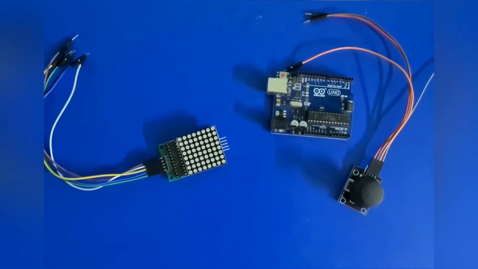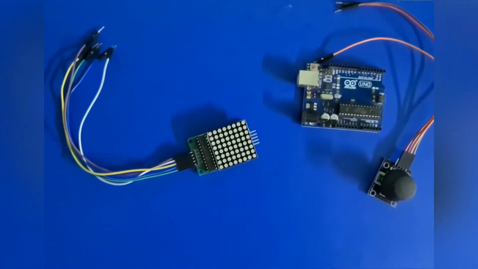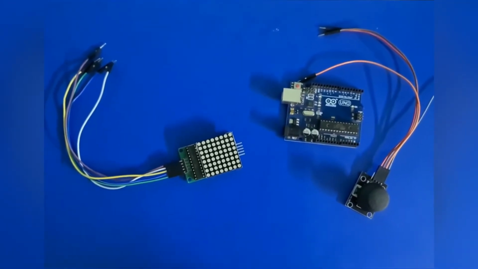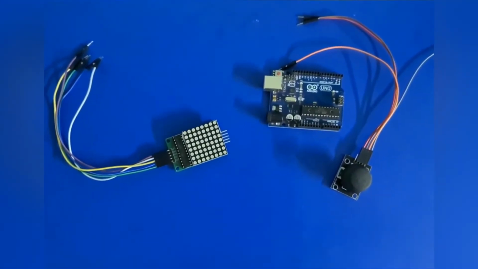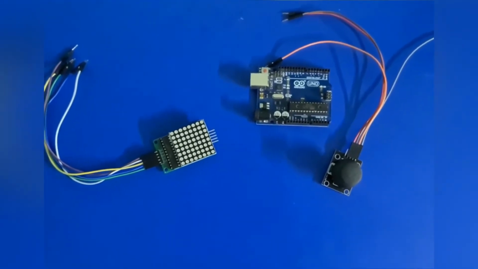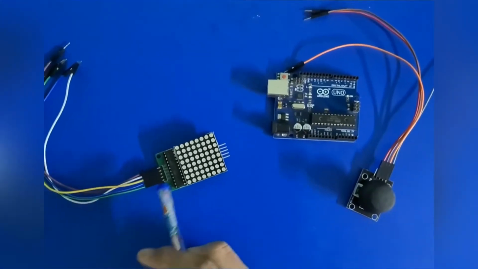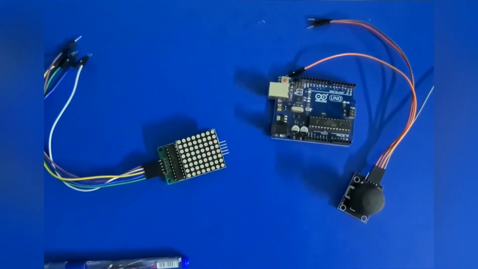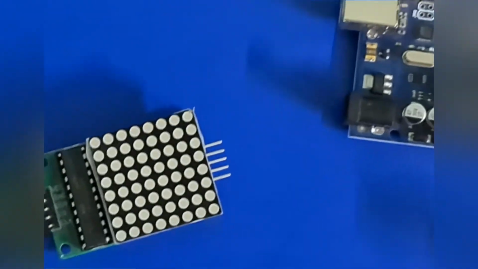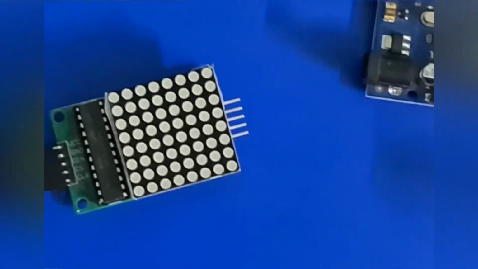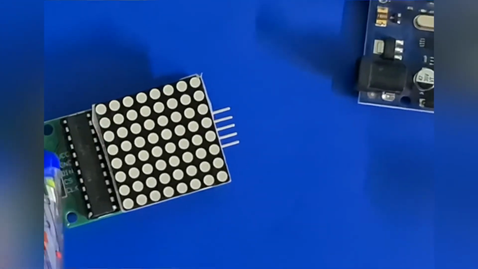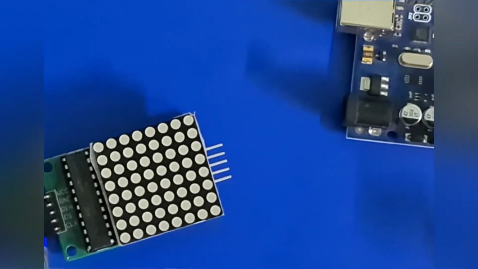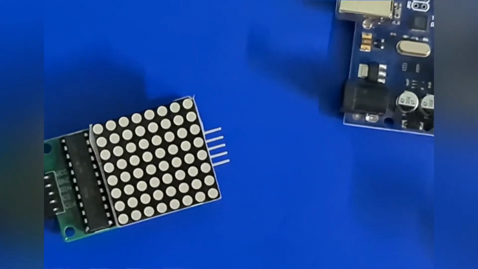Now to begin with, we need to understand how an 8x8 matrix display is, how an Arduino board is, and how the joystick module is. So here I have my 8x8 matrix display. Let me just zoom in on that. Now if you notice, we have a VCC, a ground, a digital input, a CS, and a clock pin.